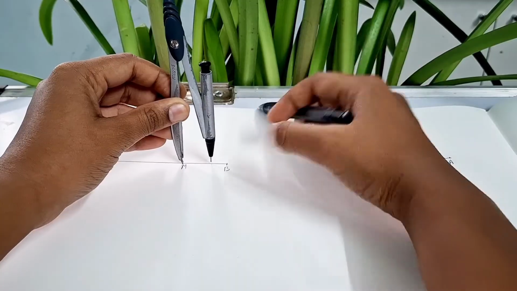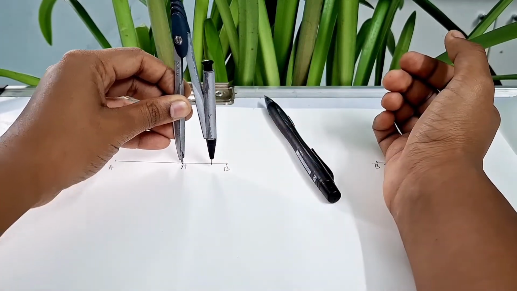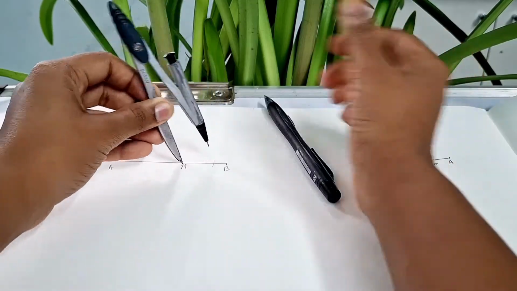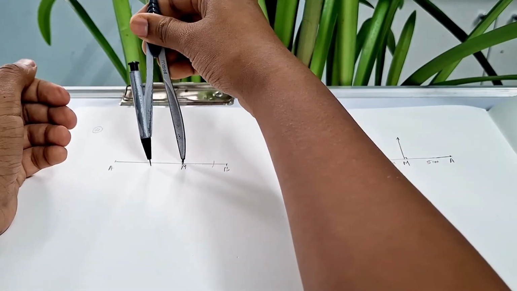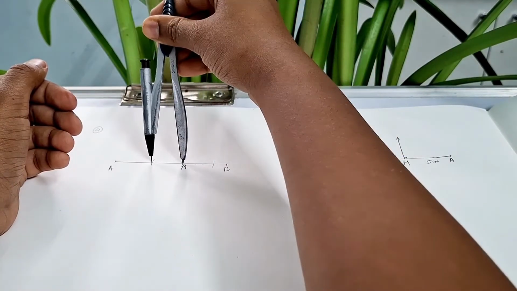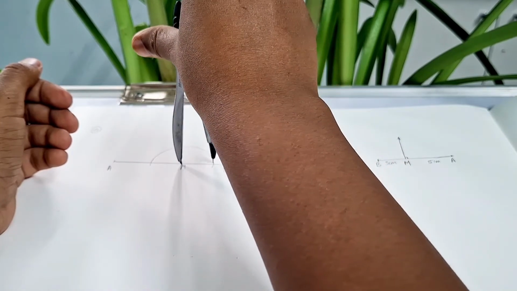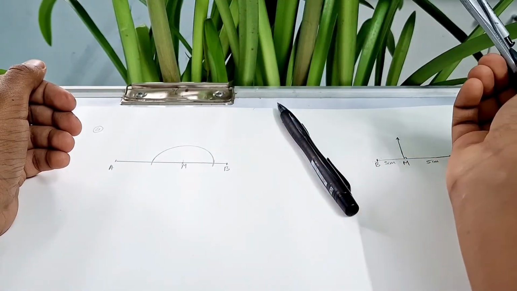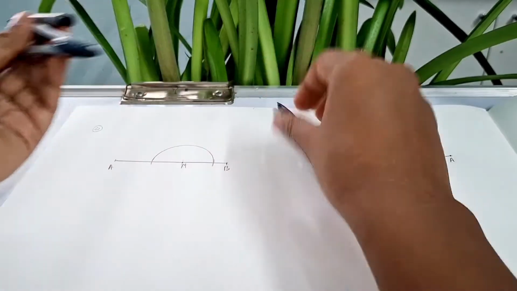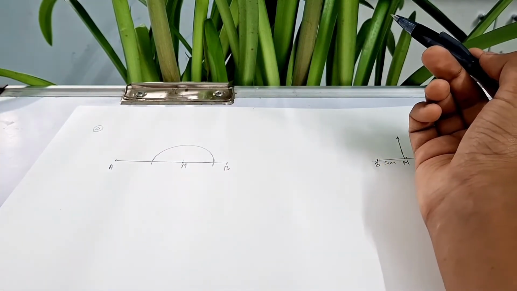So I will take more than half but less than full, and I will mark 2 points around point M this way. If you want, you can also complete this semicircle for better presentation. Kindly avoid this kind of imperfections.